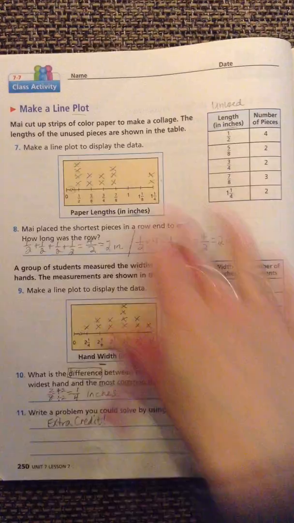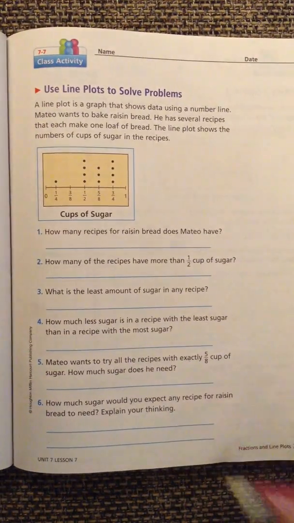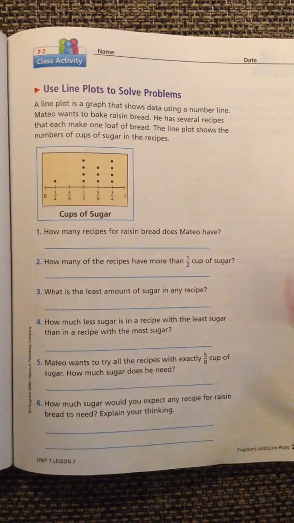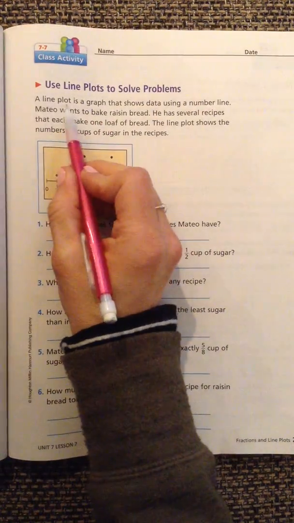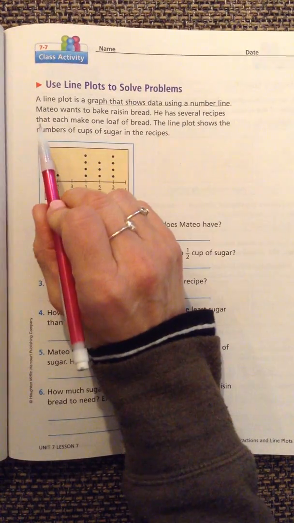So now that you have this page done, you're going to turn your page to this one, and you're going to go through this one and complete these questions on your own. This is where we define a line plot. A line plot is a graph that shows data using a number line, okay?